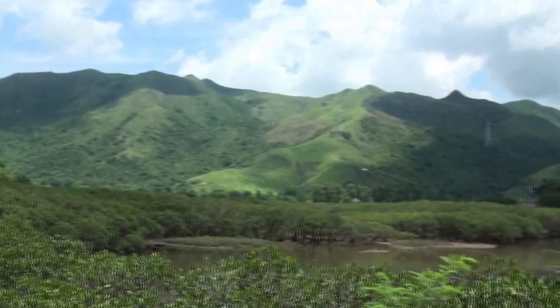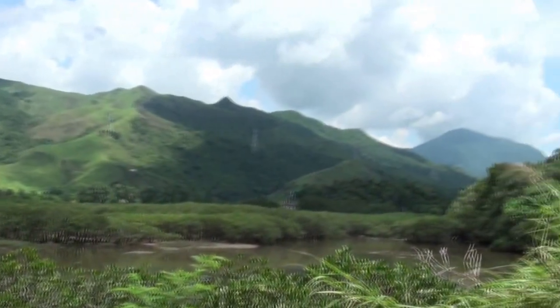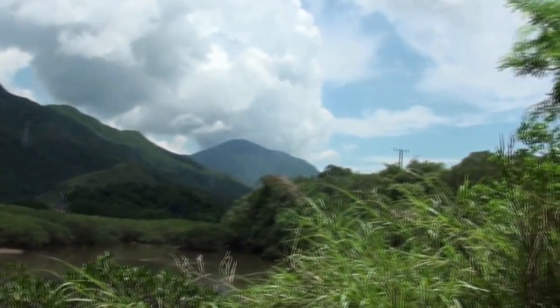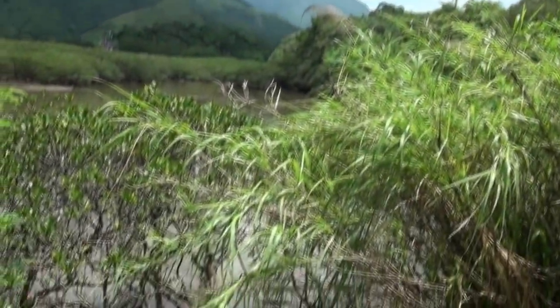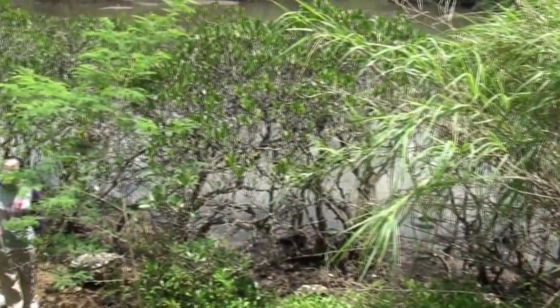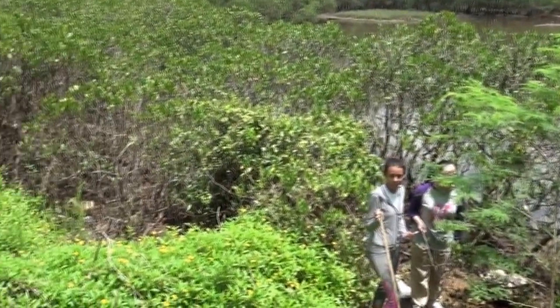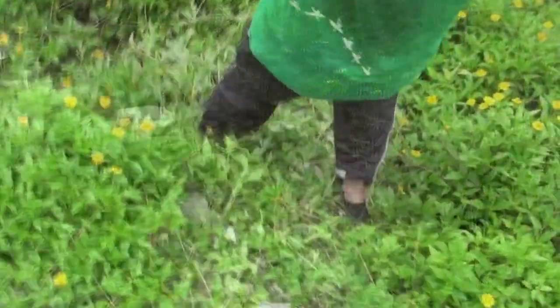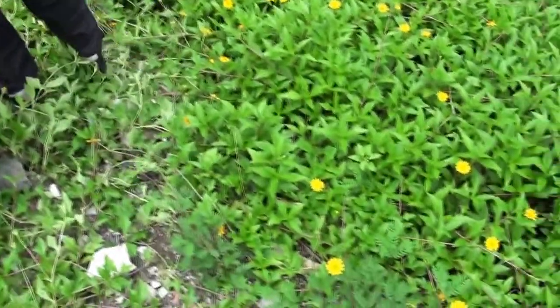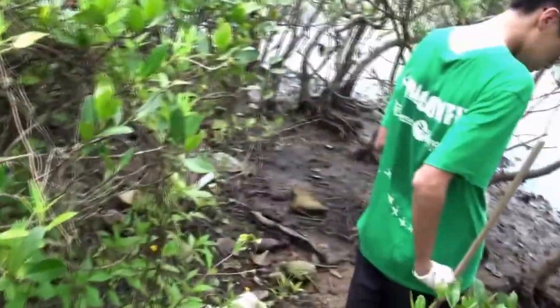There are various types of mangroves, most of which are trees up to medium height and shrubs that grow in saline coastal sediment habitats in tropical and subtropical areas such as Hong Kong. It can also provide a home for fishes, crabs, and shrimps.